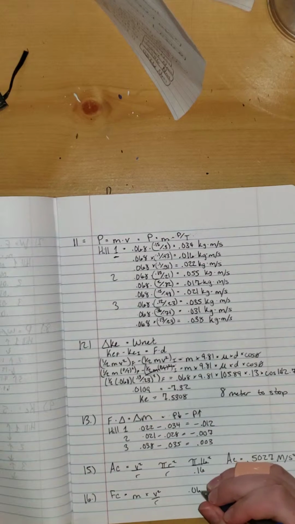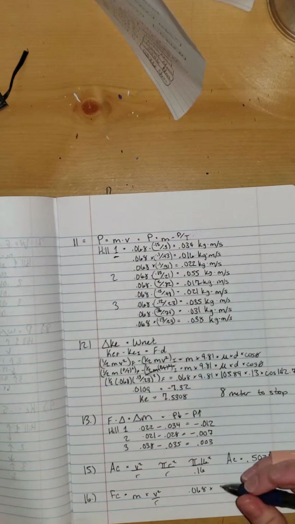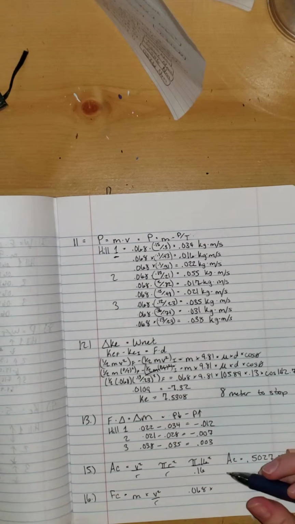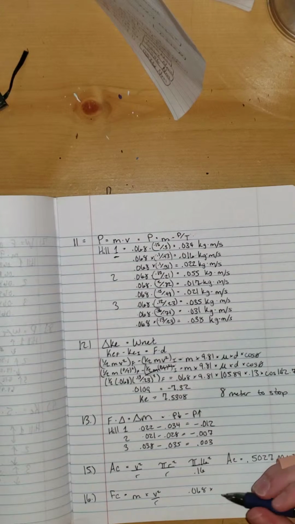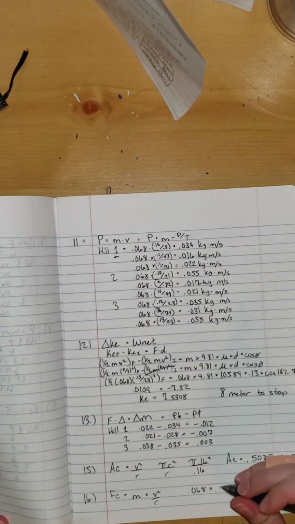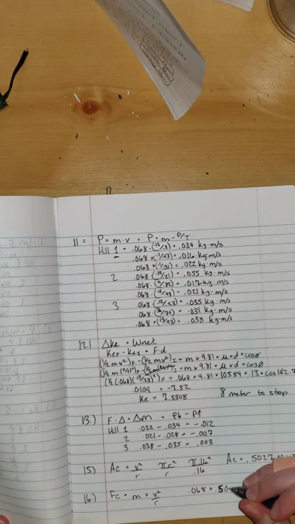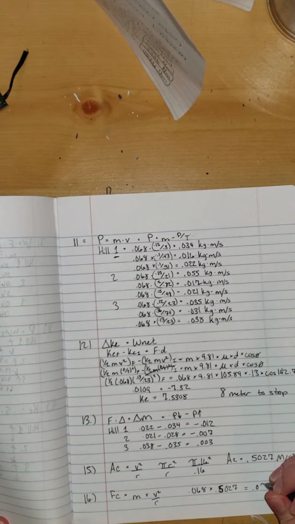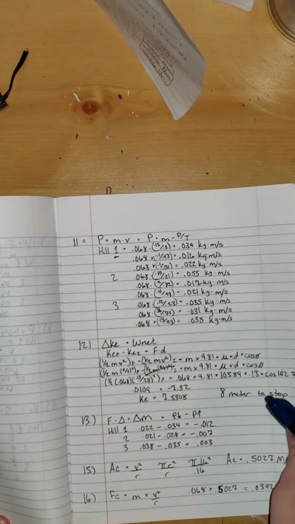So 0.068 for mass times the tangential speed squared divided by radius, 0.5027, which comes out to equal 0.0342 newtons.